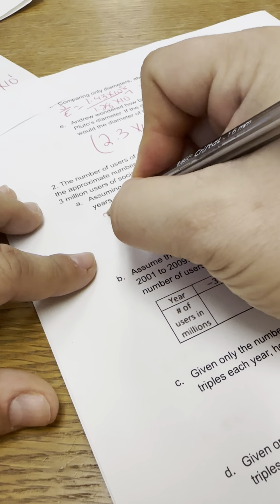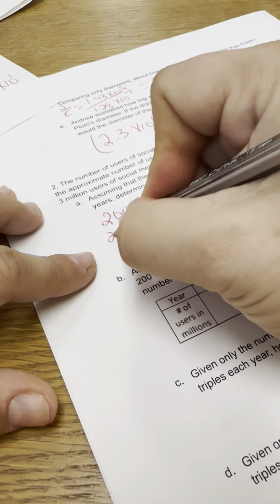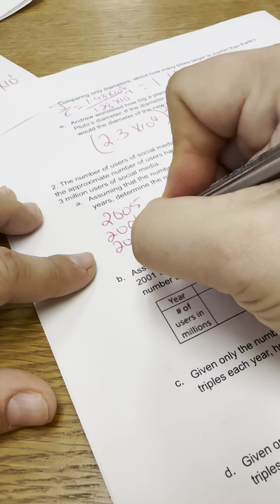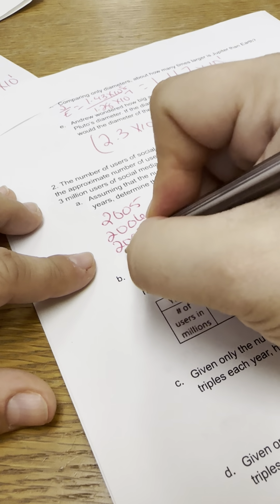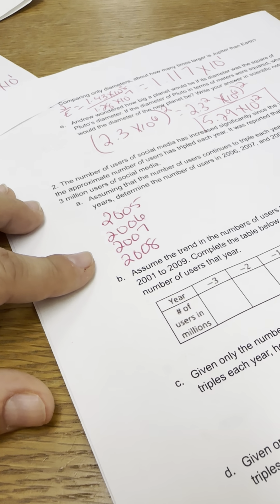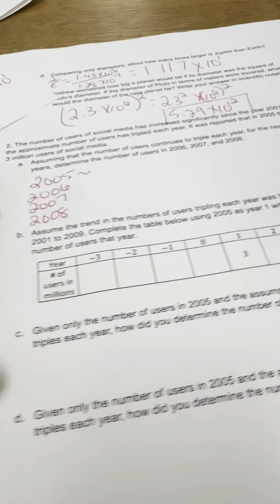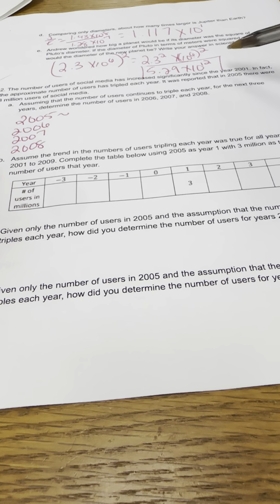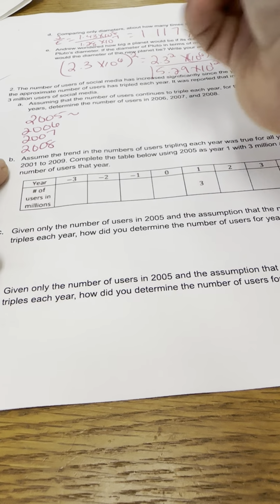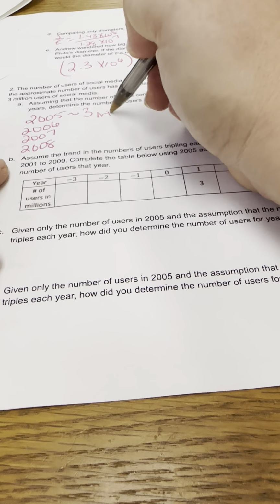All right, so we have 2005, 2006, 2007, 2008. It tells us right here that in 2005 there were 3 million users. Okay, so we have 3 million.